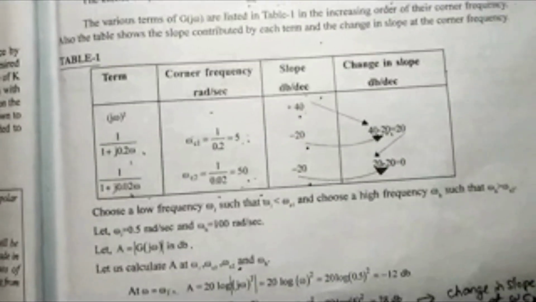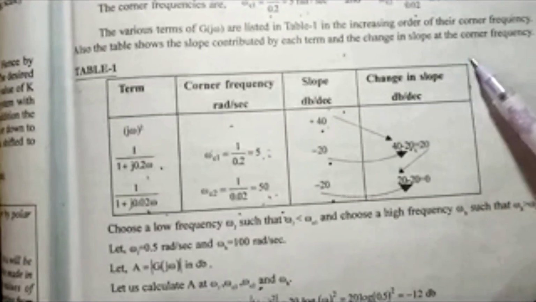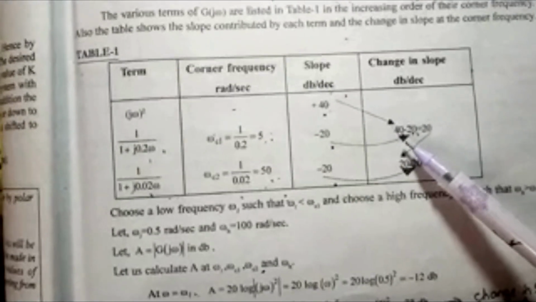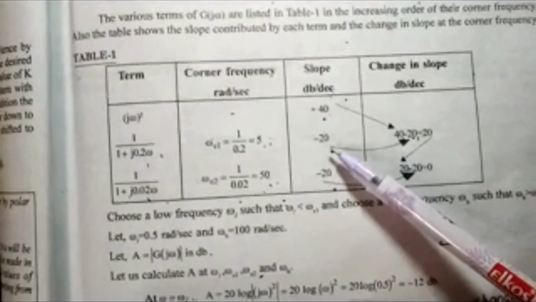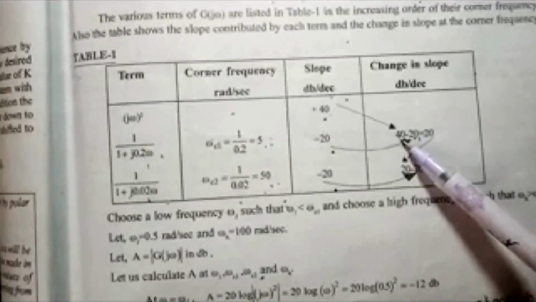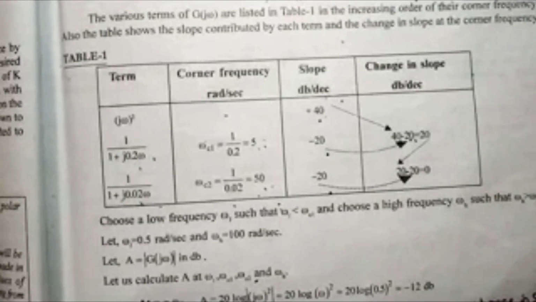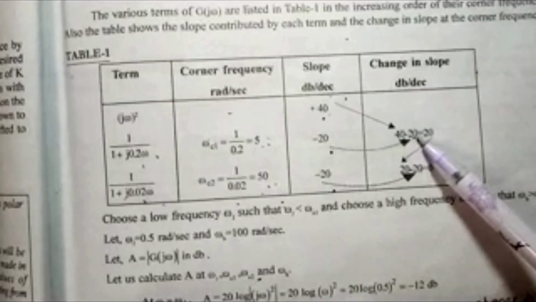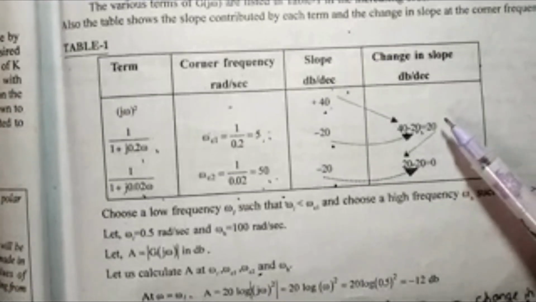Coming to the last column, the change in slope. In the name itself we have the answer: how the slope is changing. What is the first value of slope? The first value of slope is 40. Now what has it changed to? 40 has changed to minus 20. Just write down what the slopes are, that's all. First write down 40. Now the new slope is minus 20. So how much is the change? 20 is the change.